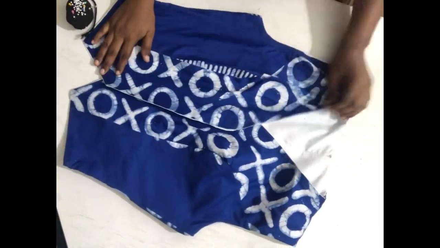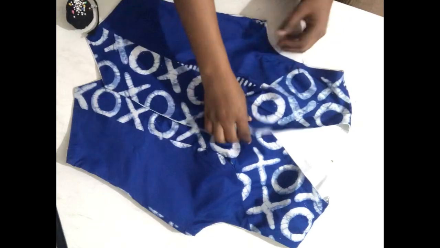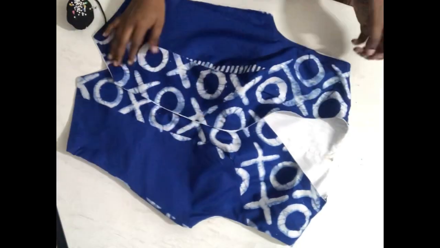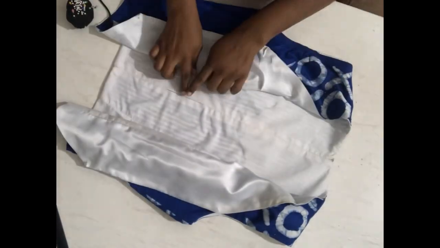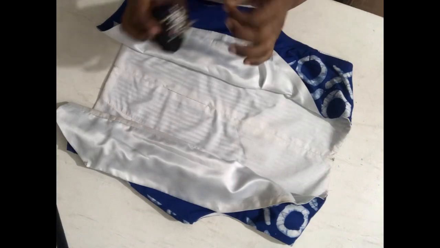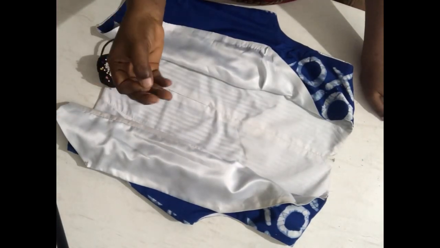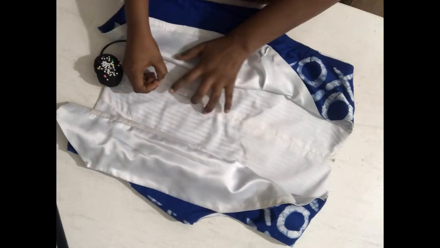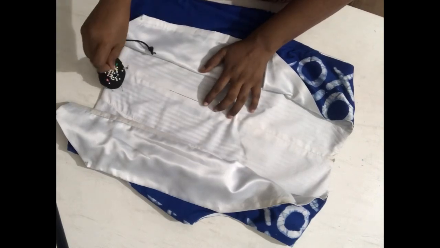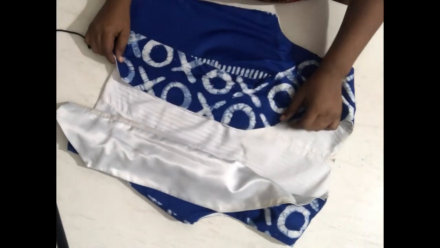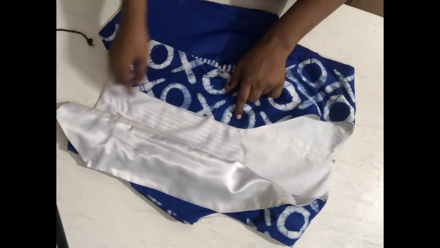So I've gone ahead to iron. I've ironed my coat. Now I'm going to be using this size 8 hand needle to stitch that part, so it will be invisible. No one will know that there was an opening there.